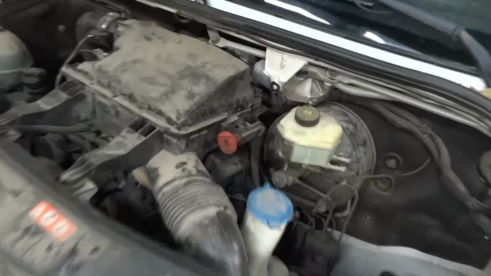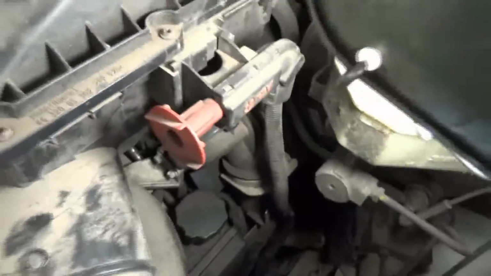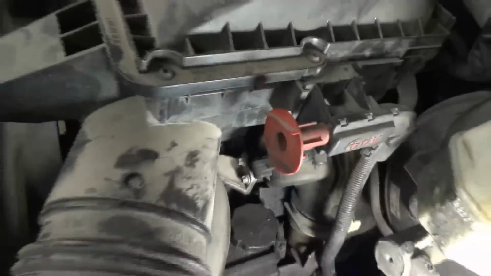Alright guys, so I got the vehicle on the lift, so let's do a visual inspection here. Let's look around this tube over here and see if we're gonna find anything obvious. So nothing on this side.